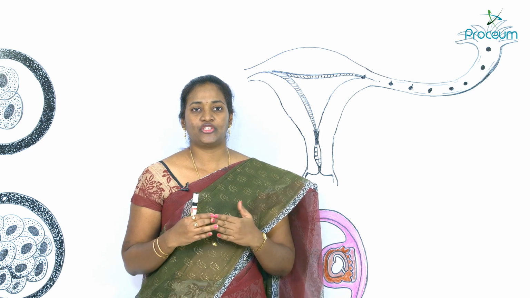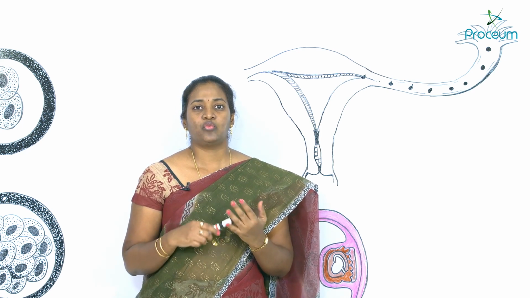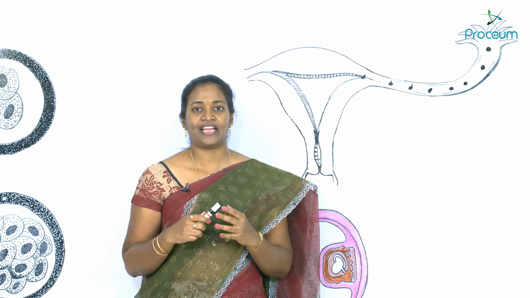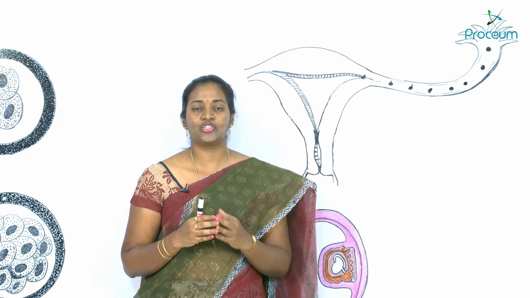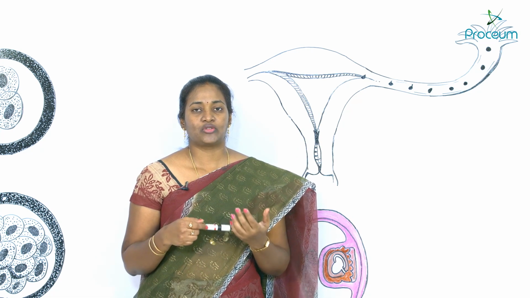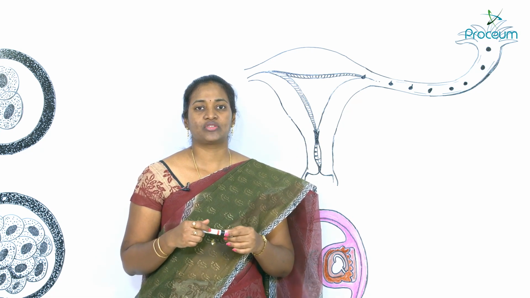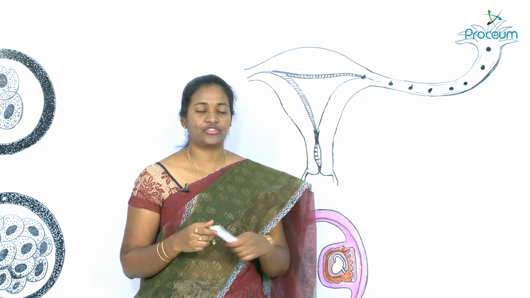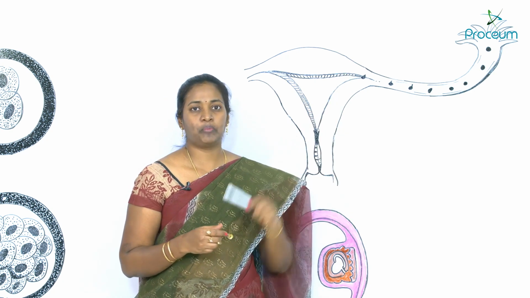Now coming to the stages of implantation, the first stage is where the attachment of the blastocyst to the endometrial epithelium occurs. It follows the zona pellucida lysis. The blastocyst attaches to the endometrium with the embryonic pole.